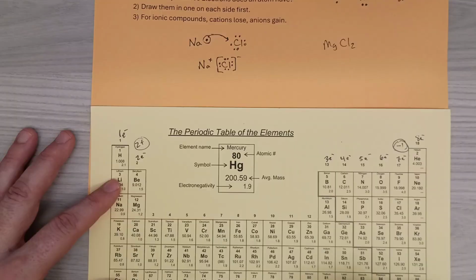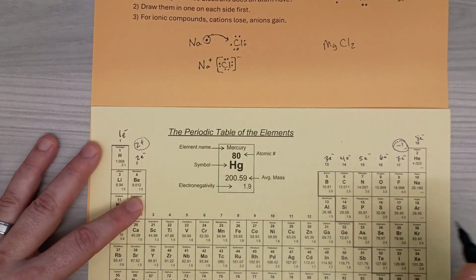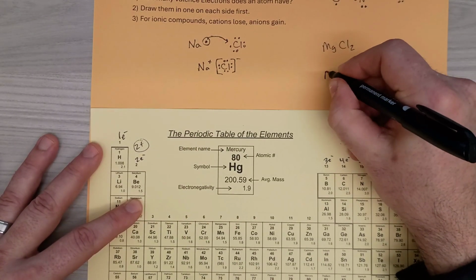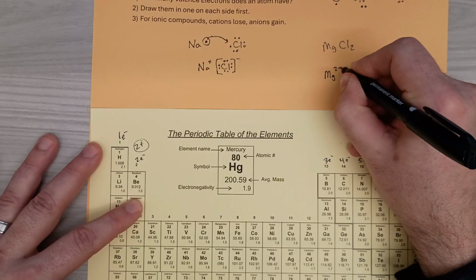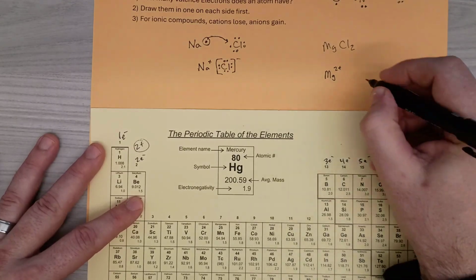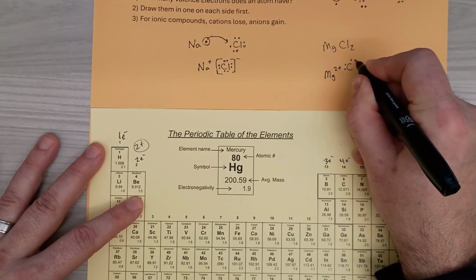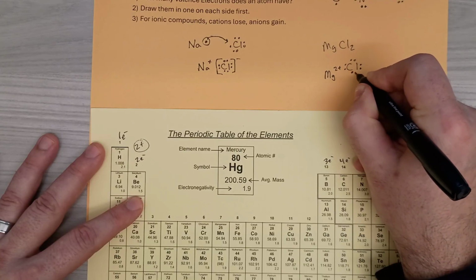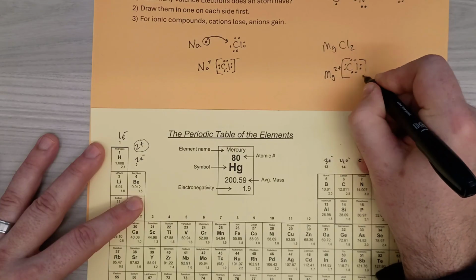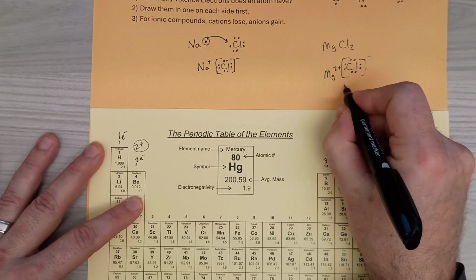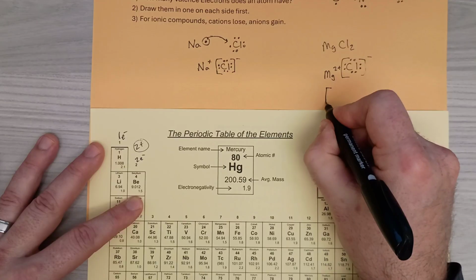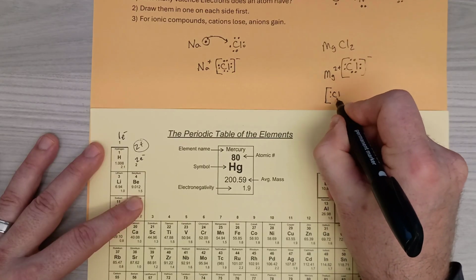You don't have to draw in the electrons and show the transfer, and just write magnesium 2 positive. And then you have a choice. You can either draw both chloride ions separately, and you kind of get to choose where you draw them.